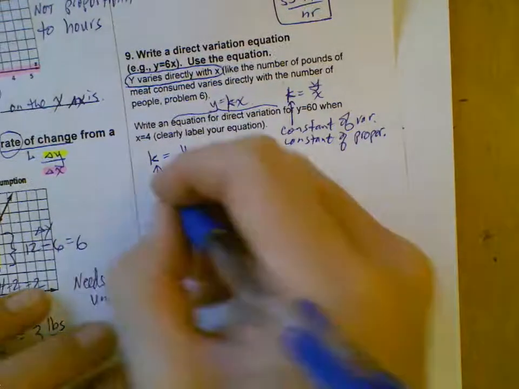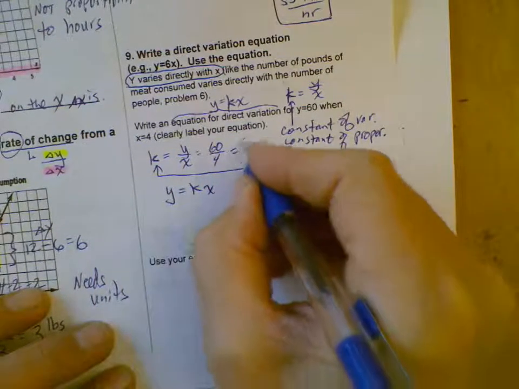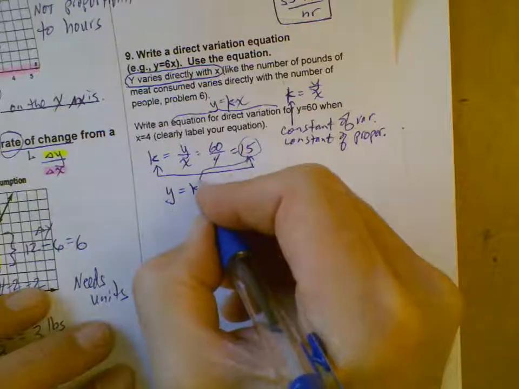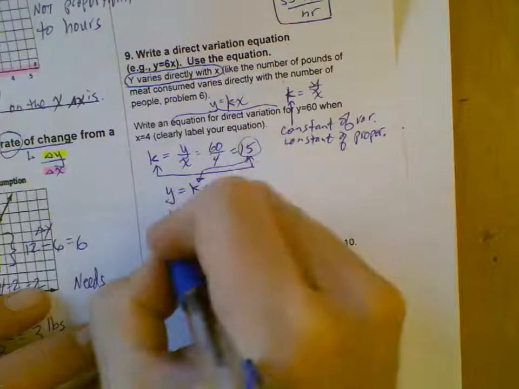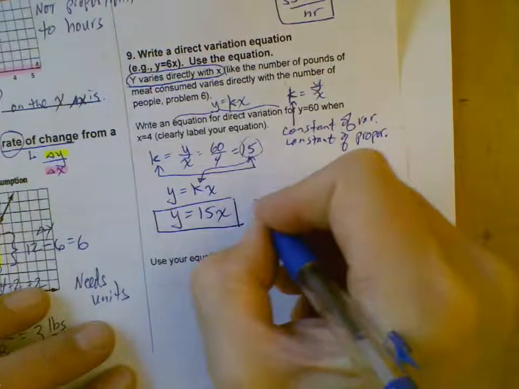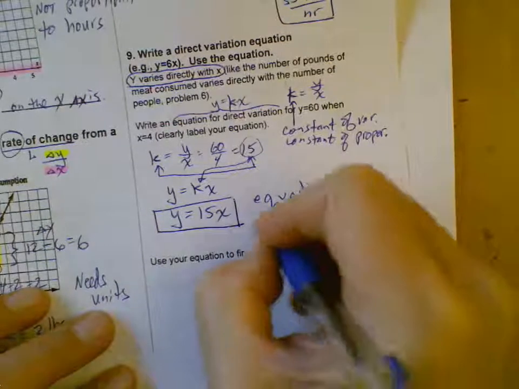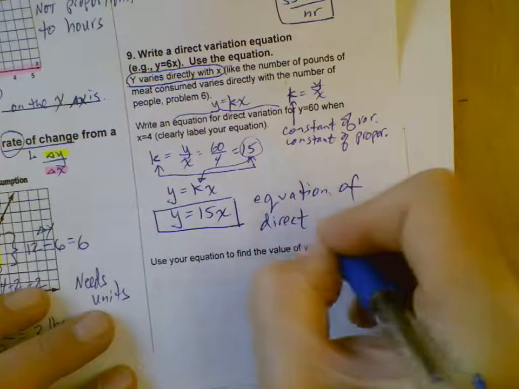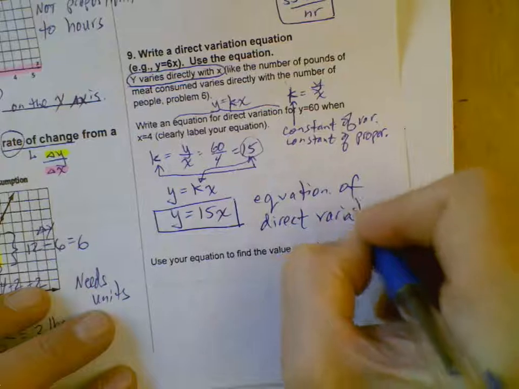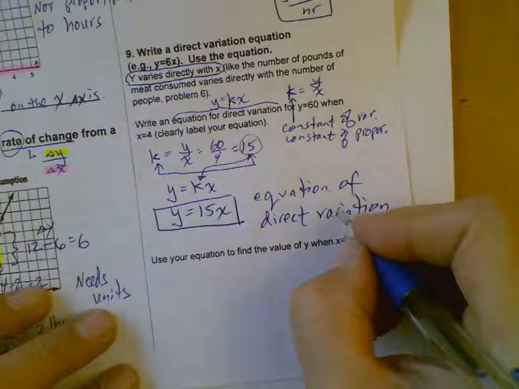Now what I do is I want to put it back into the form of the equation. So this is k, right? That's k. Hi there, k. 15 is going to go right where that is. Here's my equation. Y equals 15x. That is my equation of direct variation. I hope my writing's neat enough. My R is not very R-like, is it?